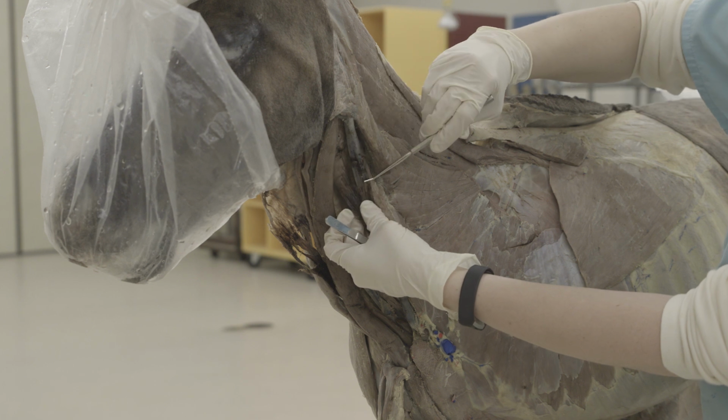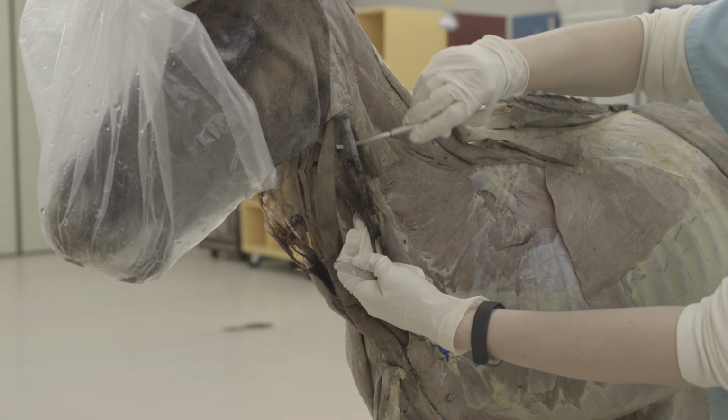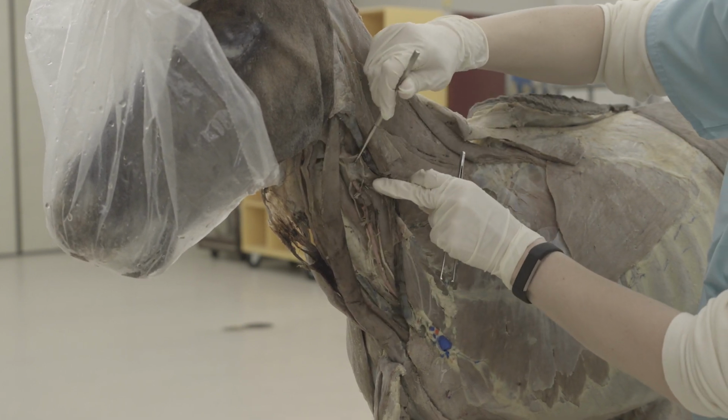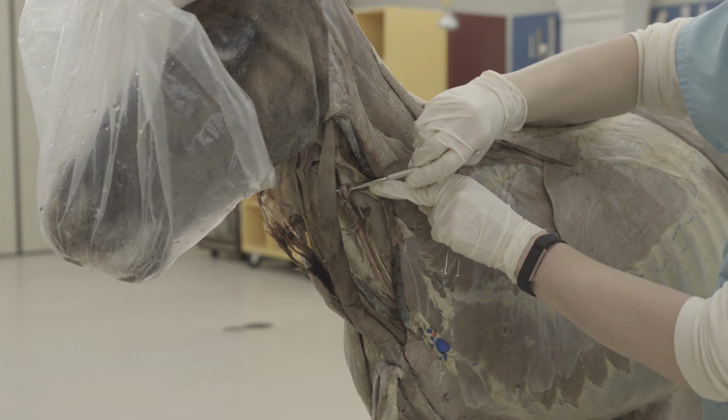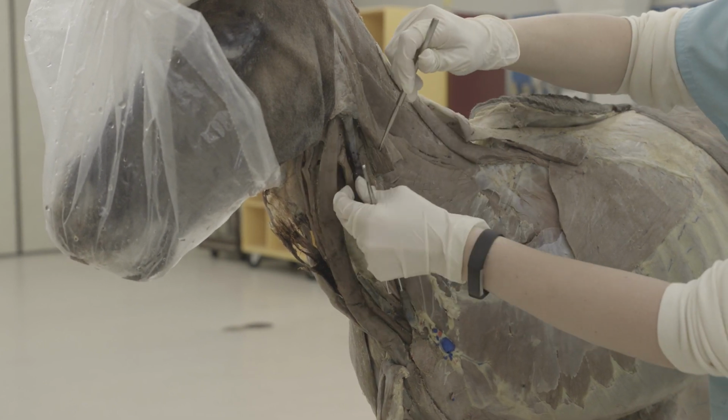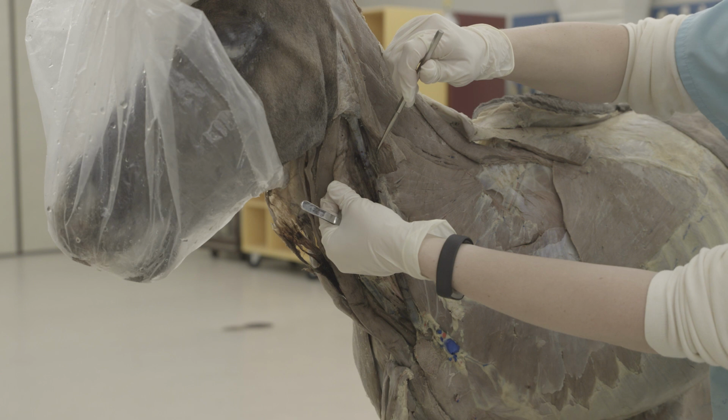And it's in between the external jugular, which you can see here, and the carotid. So you can see the carotid is the pink here. And it's interposed in between those two. So that's the omohyoideus muscle.